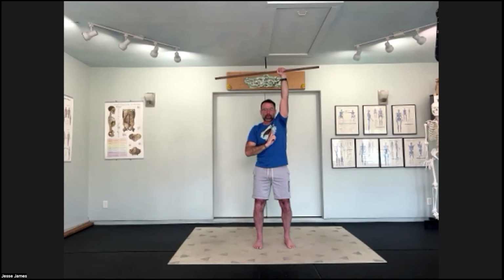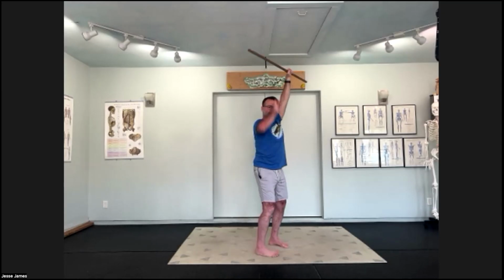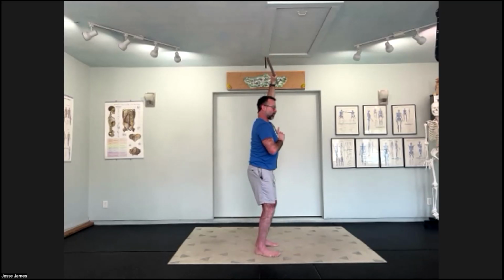We can also work on lifting through the sternum. As we pull the shoulders down, we're breathing into our upper chest. See if you can feel that sternum lifting up. But again, we're not losing that pelvis.